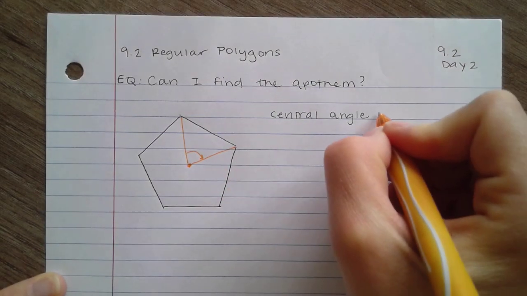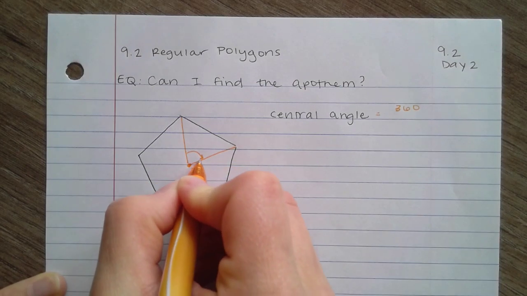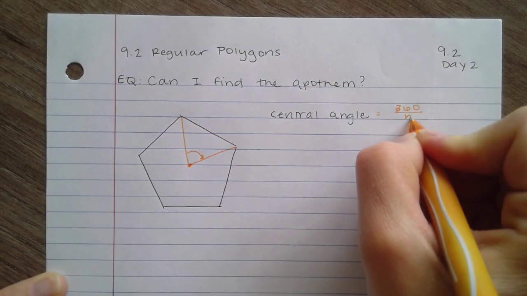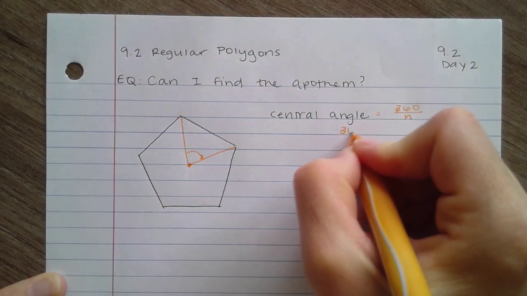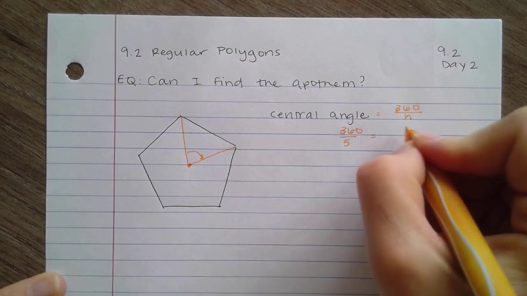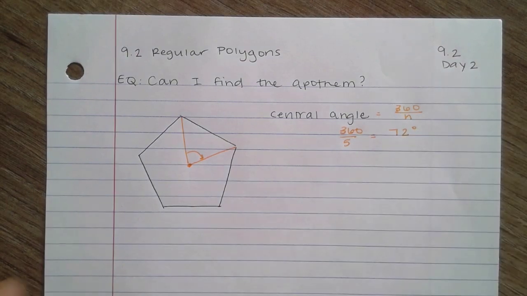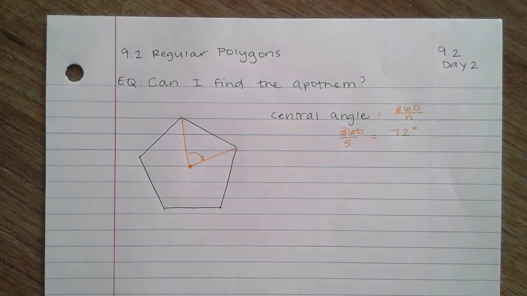And so a central angle is when you take 360, because all of these would add up to 360, and divide it by how many sides there are. And in this case, there happens to be 5. So in this case, 360 divided by 5 is going to be 72 degrees. And that's what all of those would add up to. So 72 times 5 is going to give us our 360 total.